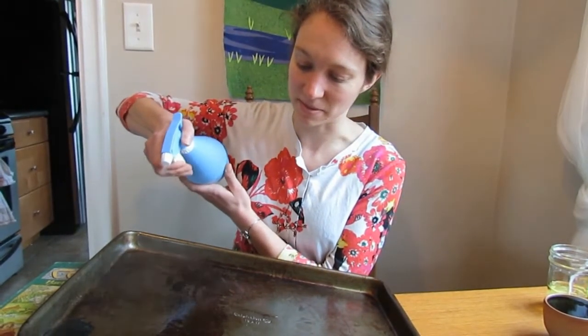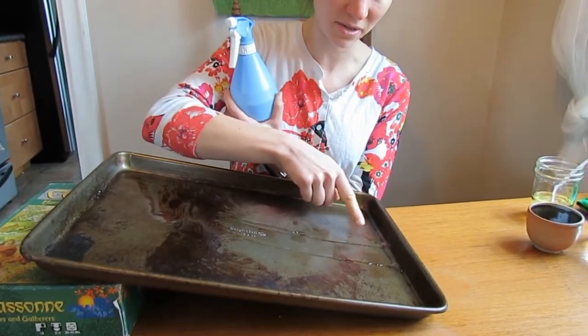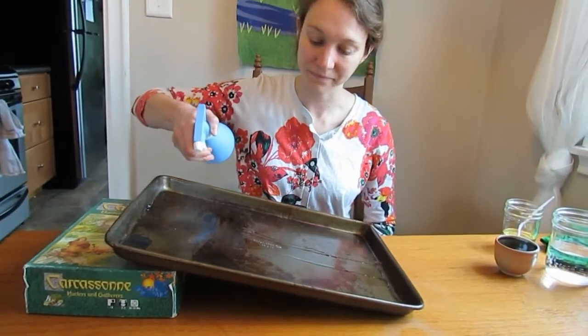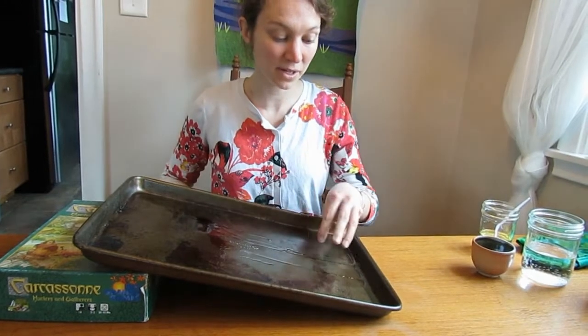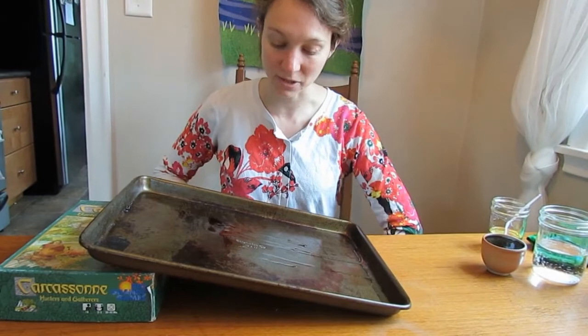Let's see what happens to the water. Check it out. It runs down the hard surface and eventually forms at the bottom. So where it's forming at the bottom here, that's where the water is running down our streets and eventually ending up in a lake or a river in Minnesota.